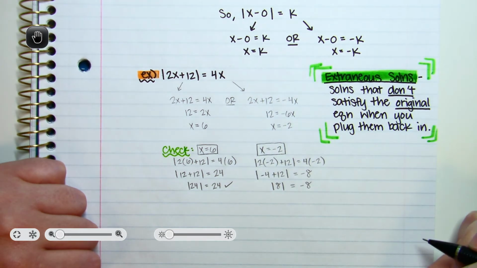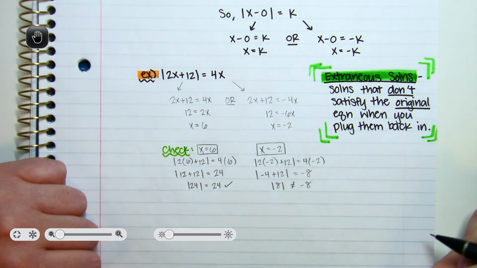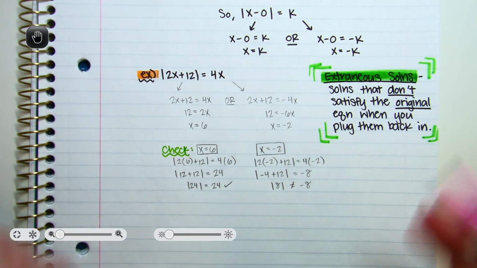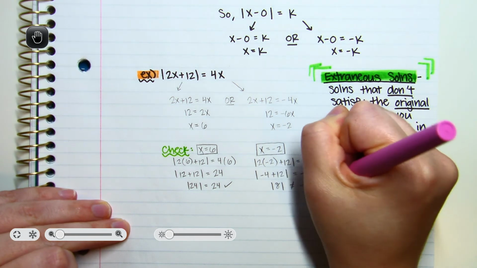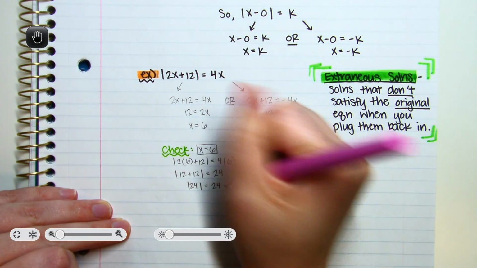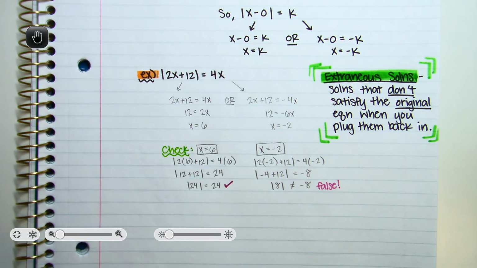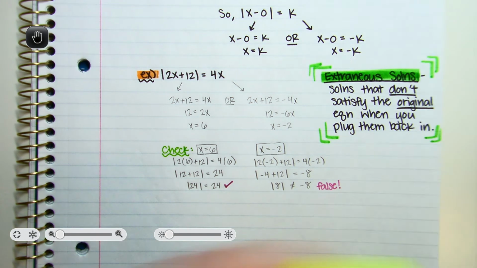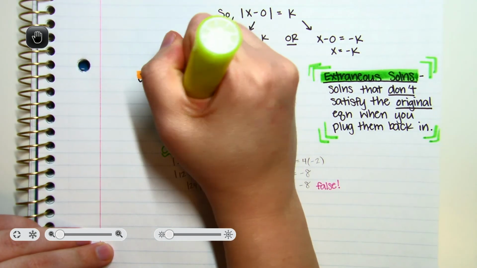The absolute value of 8 is not equal to negative 8. This is false. But this one worked, which means our only answer is x equals 6.